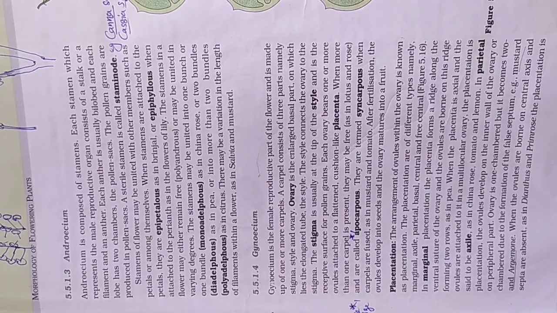Each is placed separately. On a stalk it is arranged, but they are not fused, they are separate. Also, examples could be lotus and rose. So these are apocarpous. Then it could also be syncarpous when the carpels are fused, as in the case of mustard and tomato. If the carpels are fused, then we use the word syncarpous.